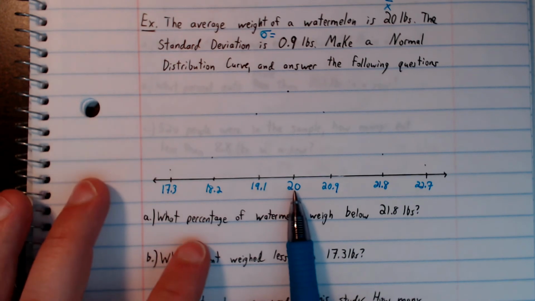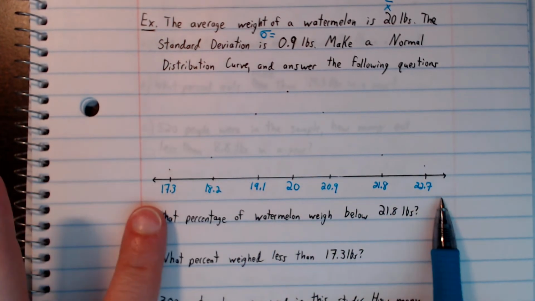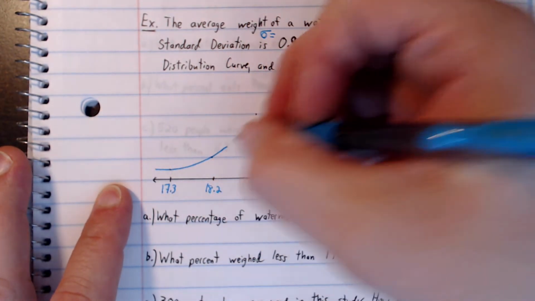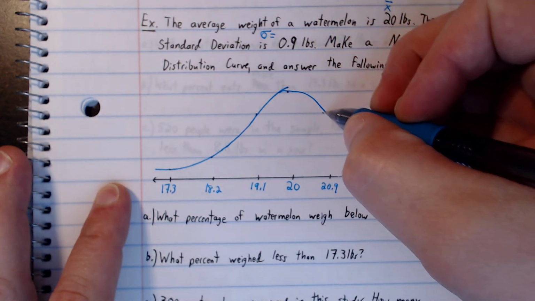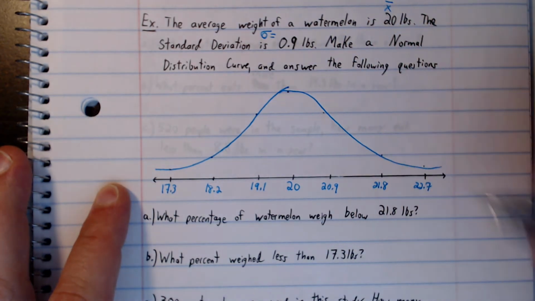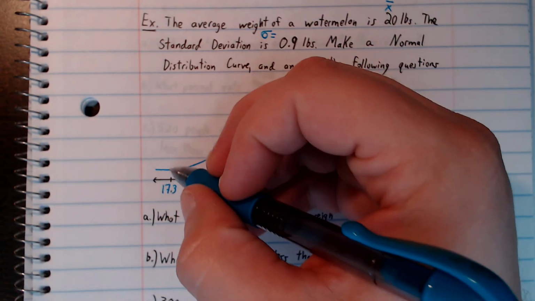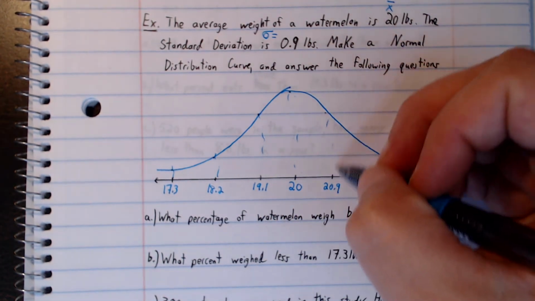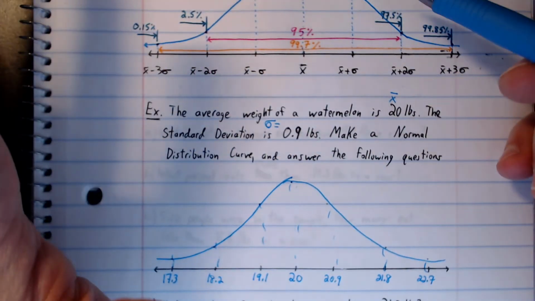If the average is 20, and then the standard deviation between them, that's how much weight, a little bit less than a pound difference. So they should all be pretty close to the same weights as they come out. This bell curve, just do your best trying to draw it. I believe I put little dots to start to kind of show me where stuff is going. Okay, but now we have these that match up with this information up here.